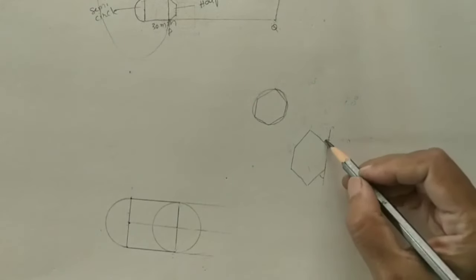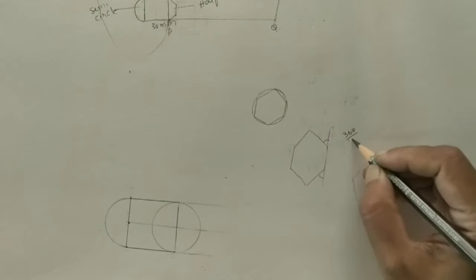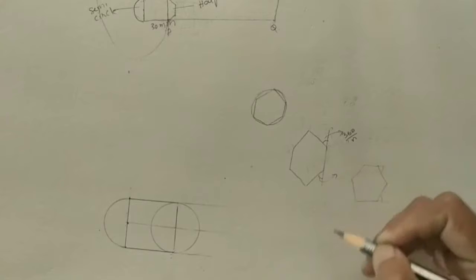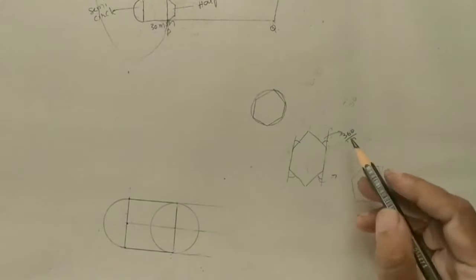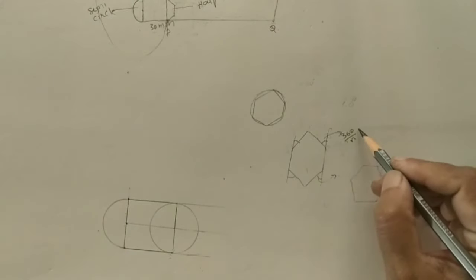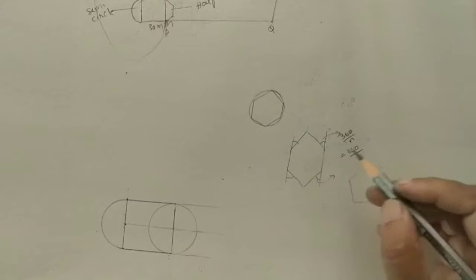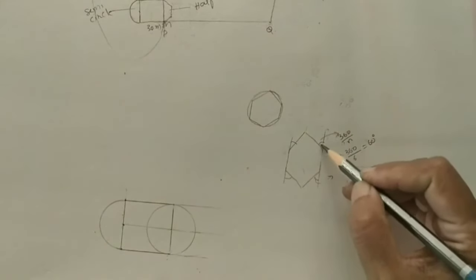Okay. Now how much is this angle? We have the outer angle formula, 360 by n. Similarly, this angle also has the formula 360 by n. Here also the same formula, and here also the same formula. The outer angle is the same at all corners. 360 by n, where n is the number of sides of the polygon. Here for a hexagon it is 60 degrees. Okay, so this is 60 degrees.